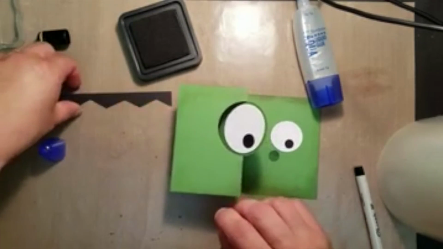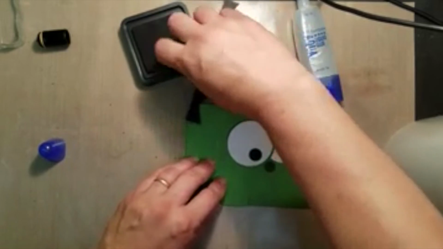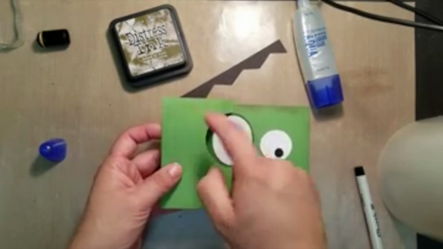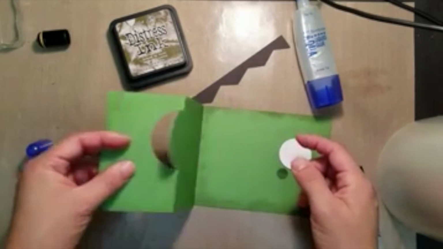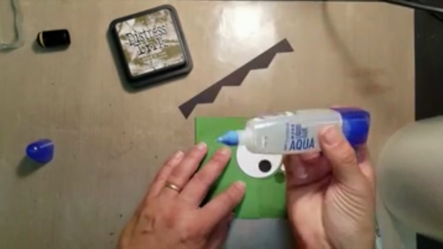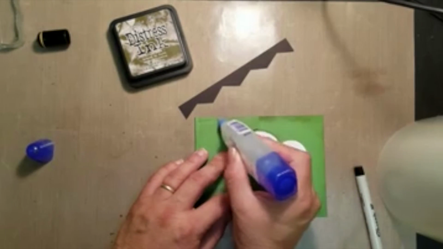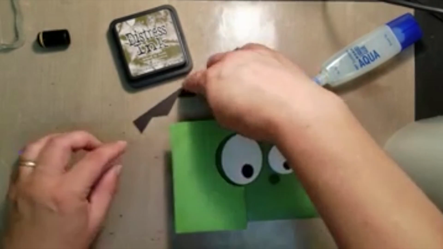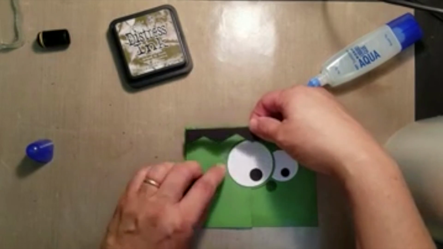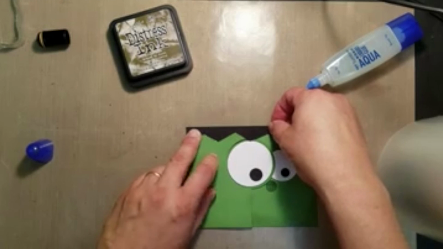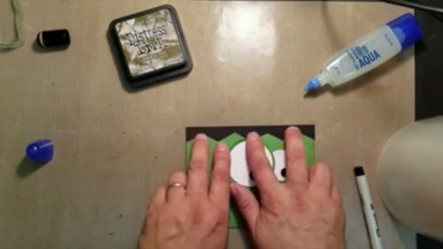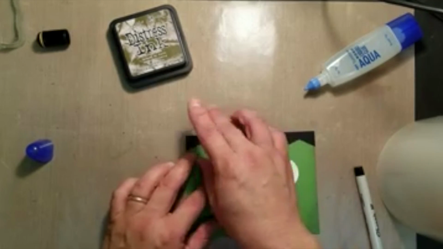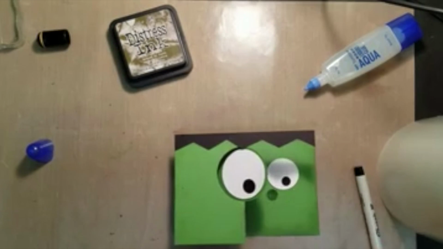All right, now for the hair. We just want to glue the hair to this piece that's up like this, so that when you open the card, the hair is going to move. So I'm going to put some glue along the top here, right there. I'm just going to grab his hair. And you can see it lines up perfectly with our card. Just give that a good little rub there. Okay.